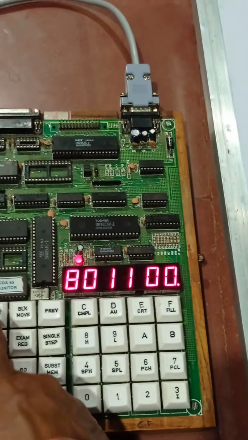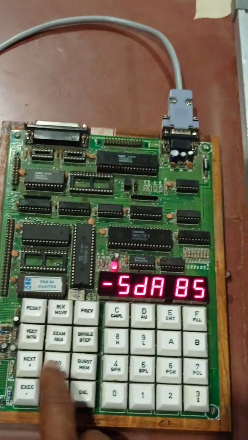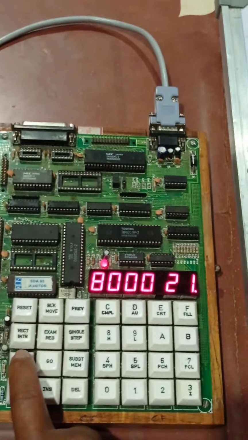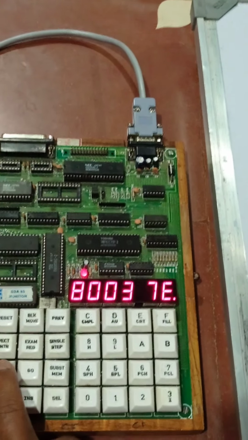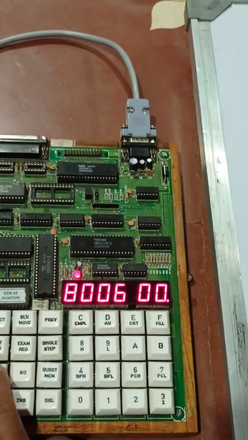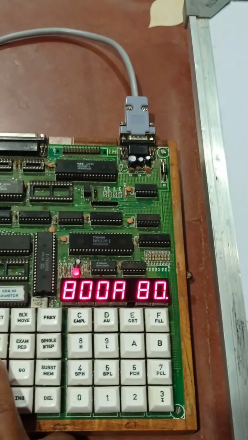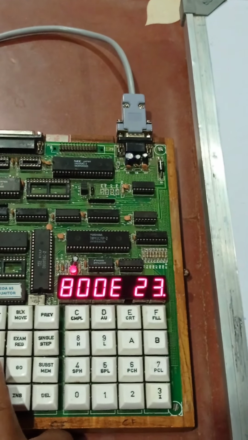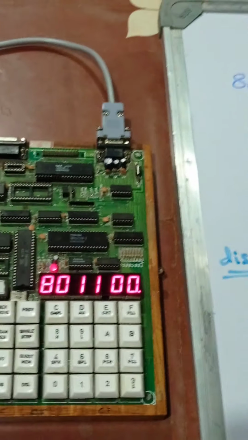So we'll check once again. Reset. Substitute memory 8000. Next 21 50 80 7E 23 0E 00 8E D2 0C 80 0C 23 77 23 71 CF. So we have entered the program now.